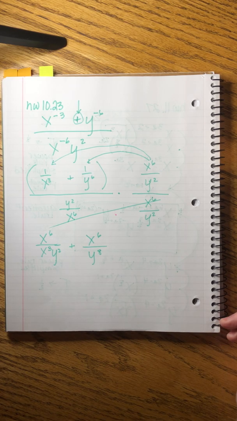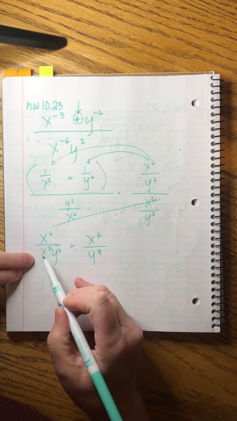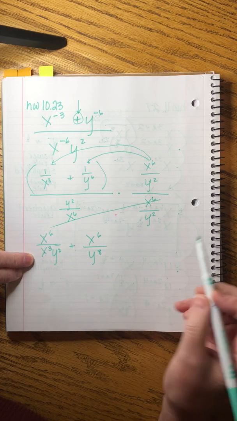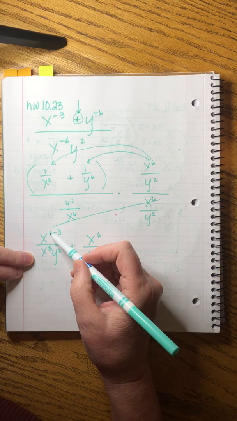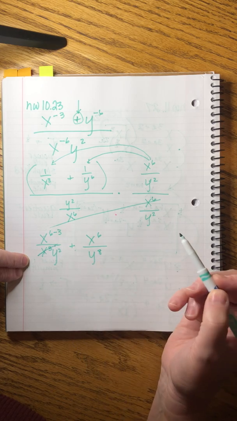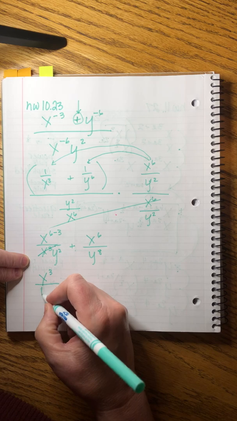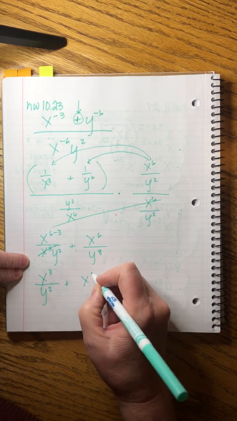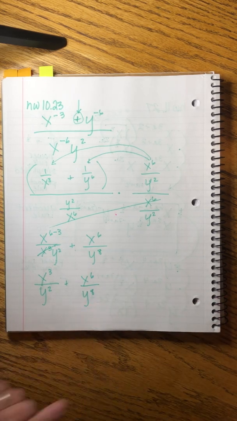And now what we can do is to simplify. This one's beautiful, this is fine. This one we can simplify because we can see that we have x's in the bottom and the top. So we're gonna subtract 3, right? Because the quotient rule says take the top exponent, subtract the bottom. That takes care of that. So now we have x to the 3rd over y squared plus x to the 6th over y to the 8th. And then, that's an exponent, sorry, it looks messy.